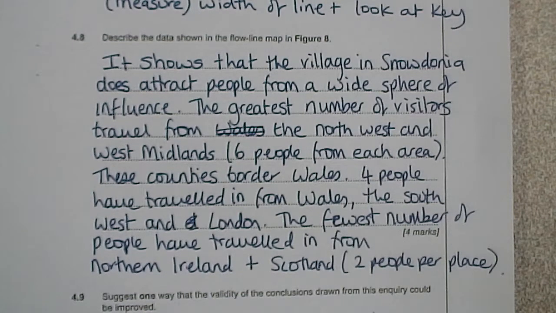So what have they done to get the 4 marks overall? Well, quite clearly they've used the TRASH analogy. They've said what the key trends are, that it does attract people from a wide sphere of influence, but the greatest number of people travel from certain places, and they've clearly used names and numbers and evidence to back that up.